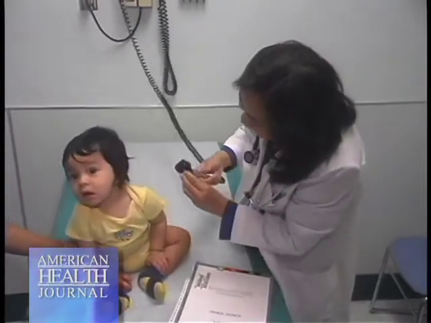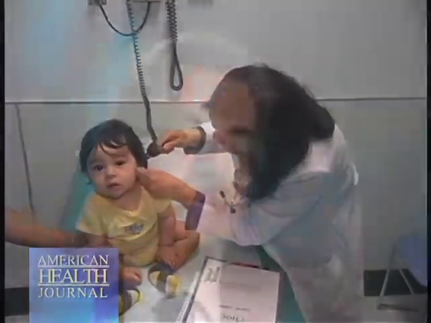If I have white blood cells in the urine, then the body's trying to fight an infection. If I just collect the urine and culture it and there's just bacteria with no pus cells, that's not a sign of infection.